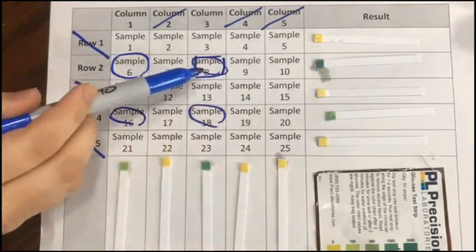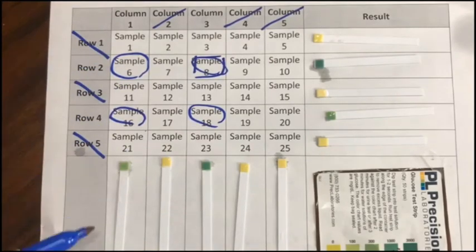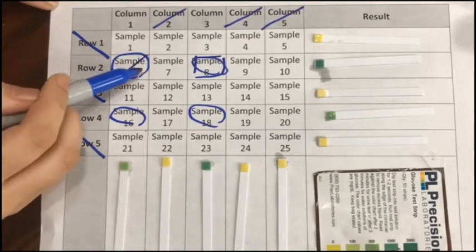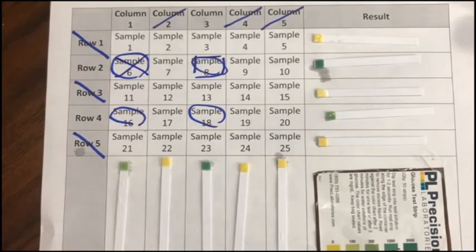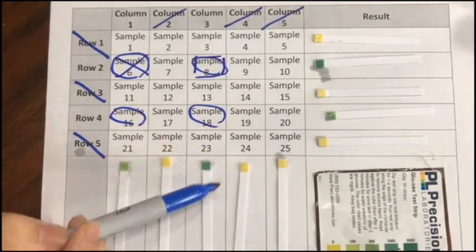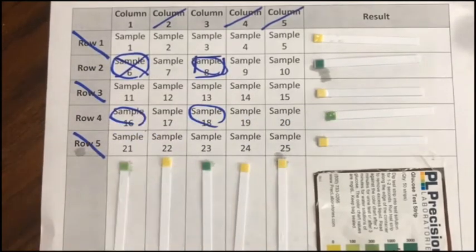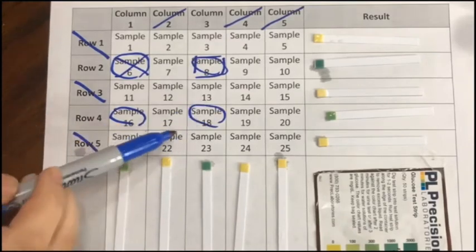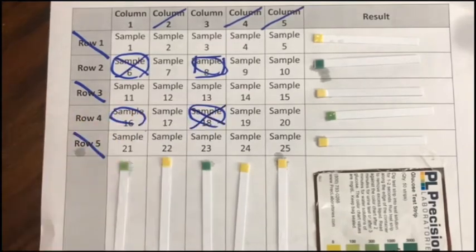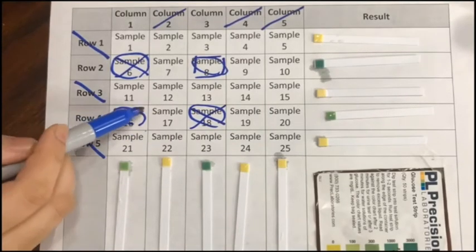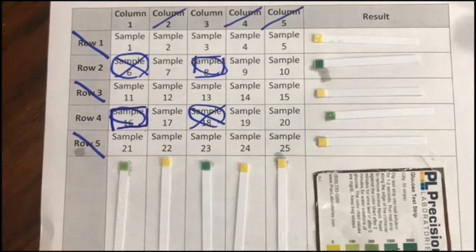We have this dark and light, however. This cannot be possible as stated earlier, so sample 6 is not a real infected sample. Now we have a light and a dark, and this cannot be possible as stated before, so sample 18 is not a real infected sample. Now we have a lighter sample and a lighter sample. This is sample 16, and we know this makes sense. So sample 16 is another infected sample.